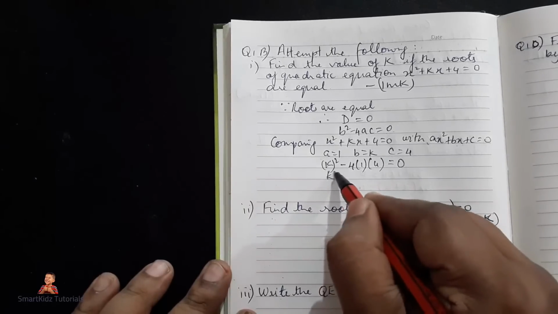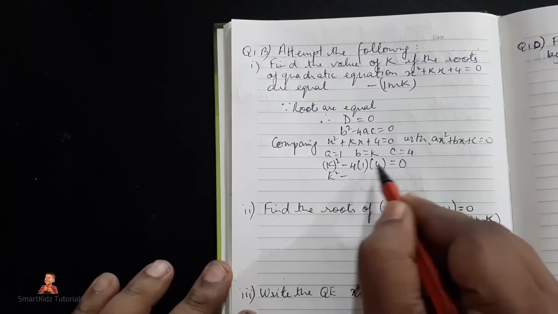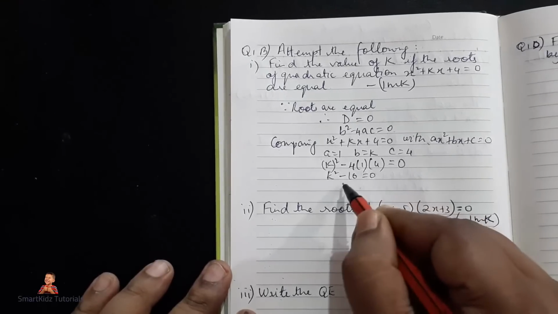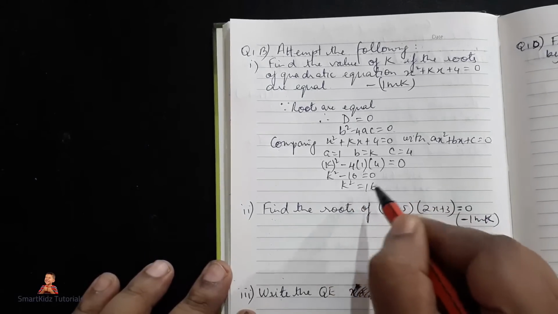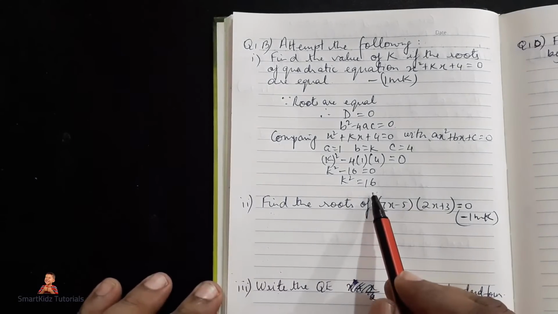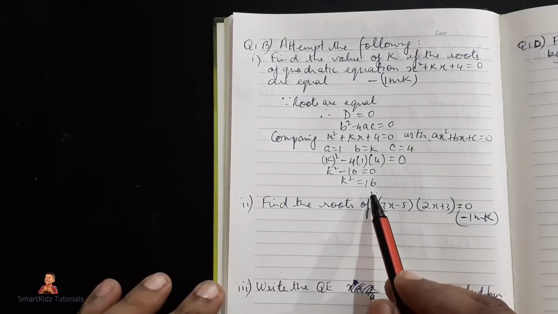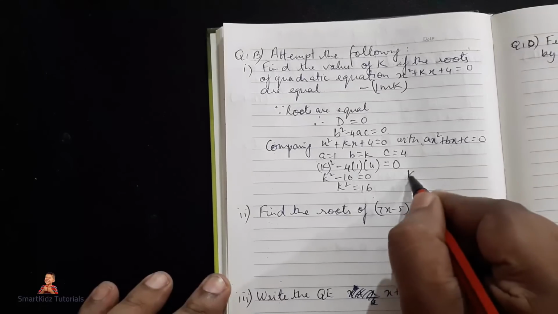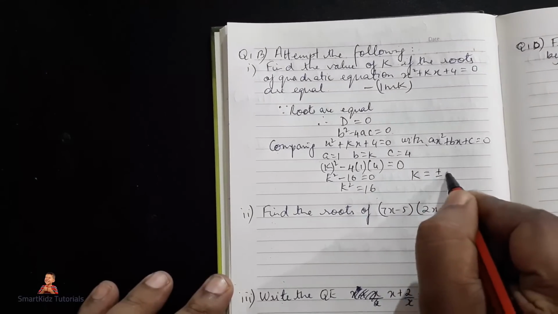So this we get k square minus 4 into 4 is 16 equal to 0, which means k square equal to 16. That's what we get. So if k square is equal to 16, 16 is a perfect square of 4, which means we can get k equal to plus or minus 4.